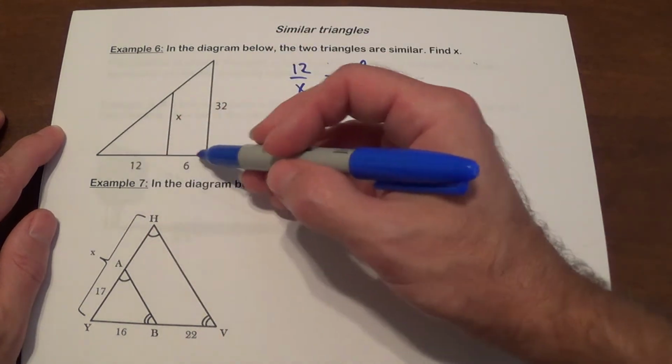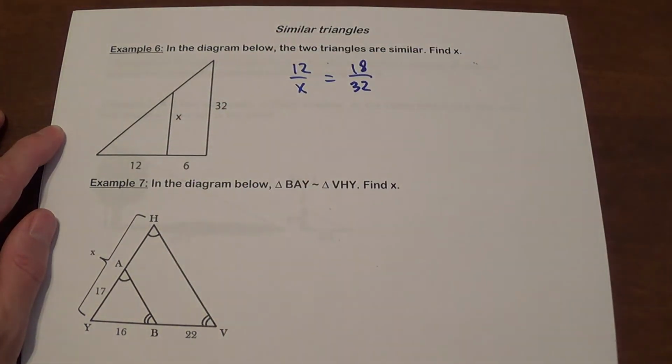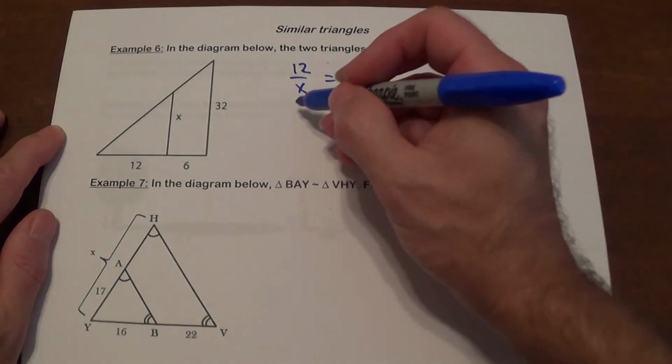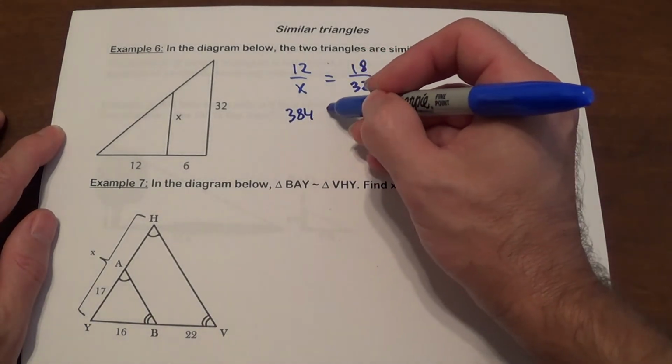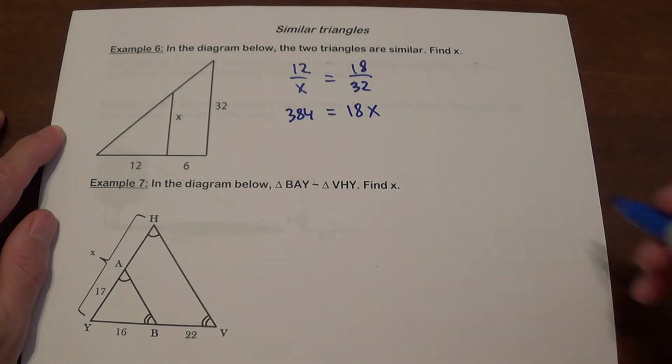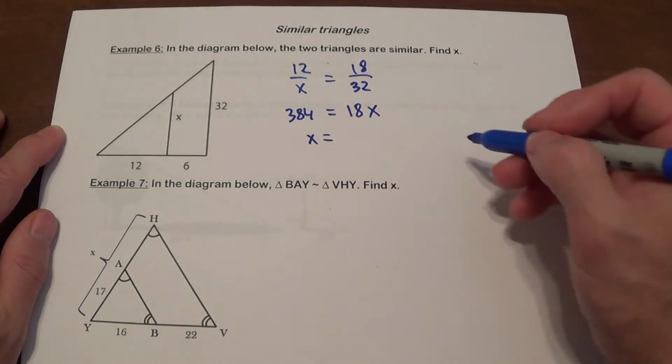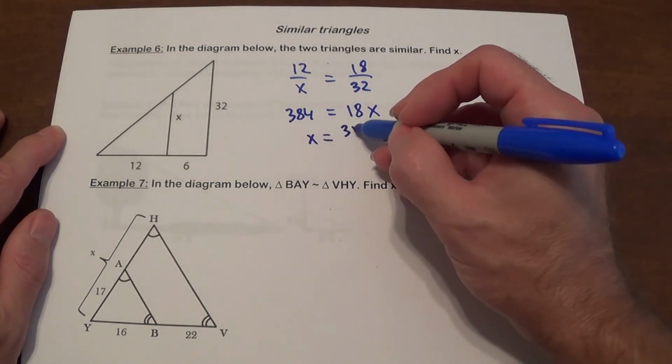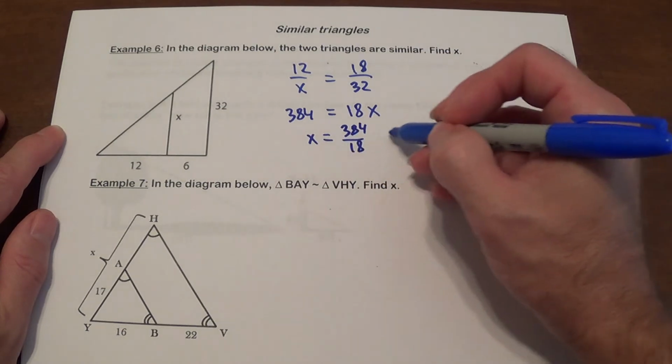This whole thing is 18. We cross multiply. 12 times 32 is 384 equals 18x. Divide both sides by 18 to get x by itself. And x is going to be, well, it doesn't divide. So it's 384 divided by 18.